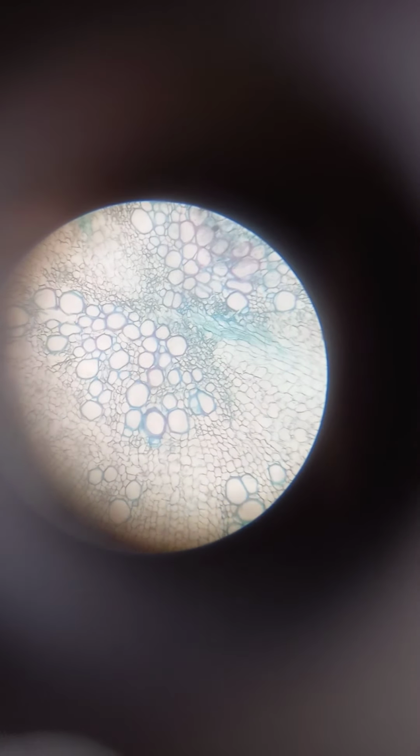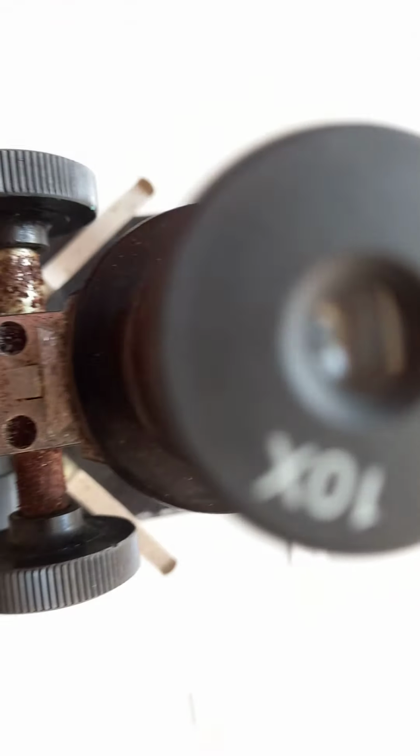So we can observe over here that different kinds of cells are present in the xylem tissue under the microscope. Afterwards in detail I will tell you with labeling which cell is what. So this is all about the xylem tissue.